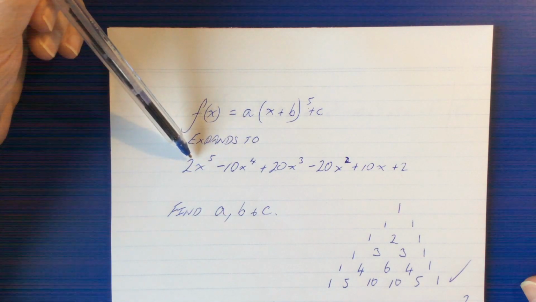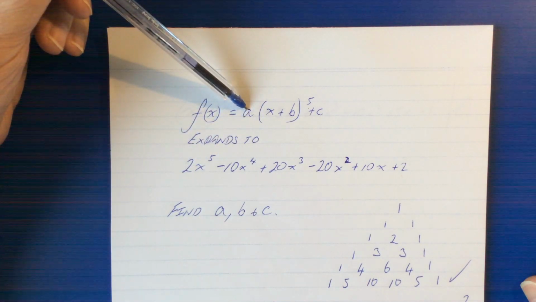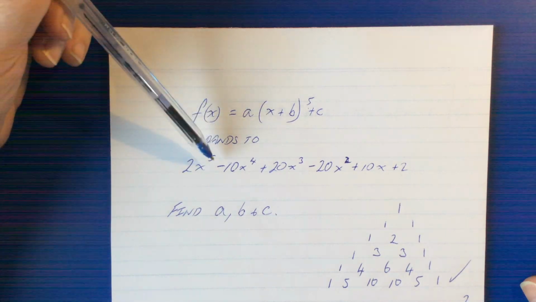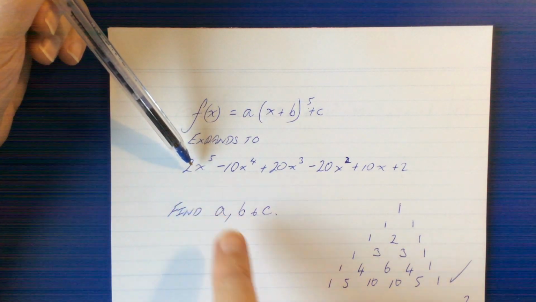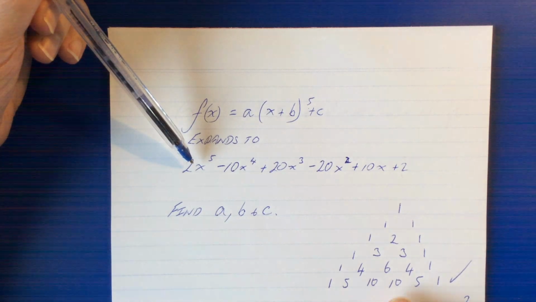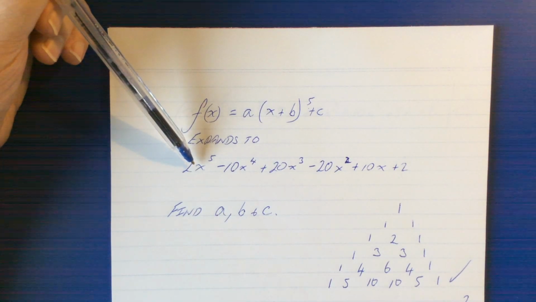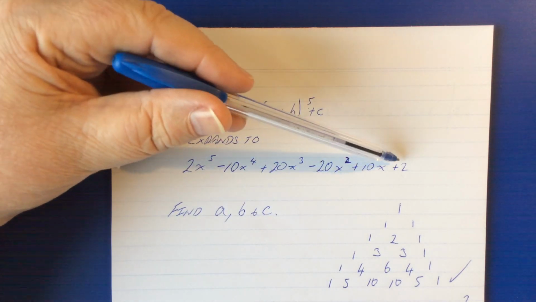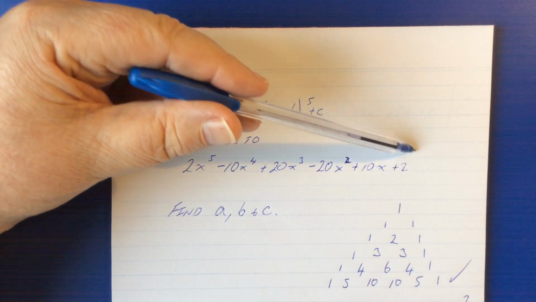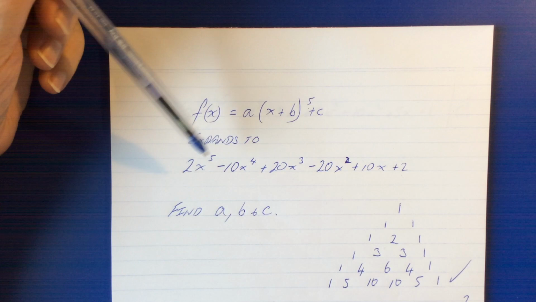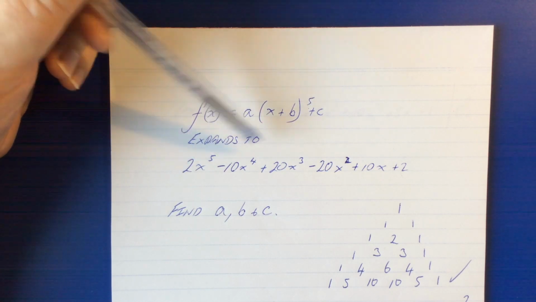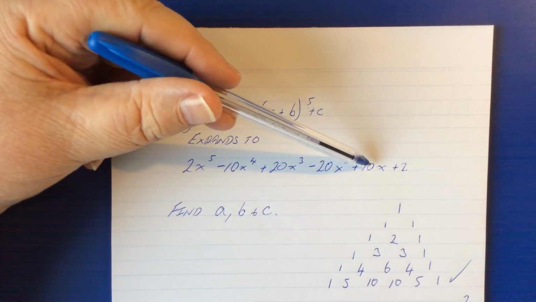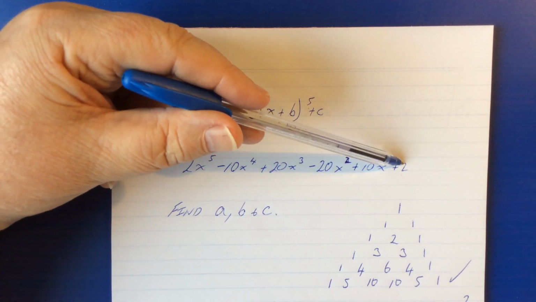But if I am dealing with a dilation factor of 2 here, then this fits that pattern almost perfectly. 2, 10, 20, 20, 10, 2. And again, be careful about this. When divided through by 2 gives me 1, 5, 10, 10, 5 and 1.